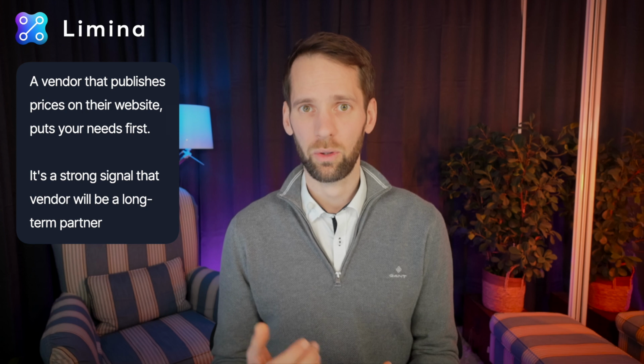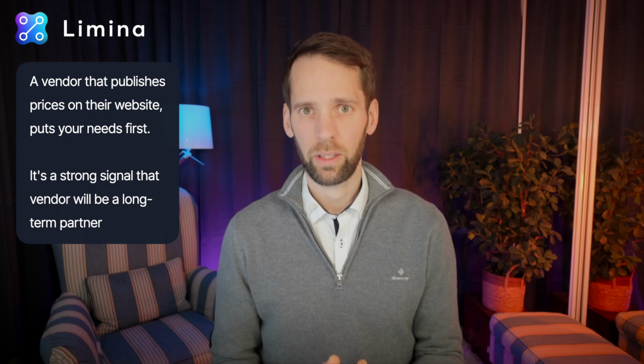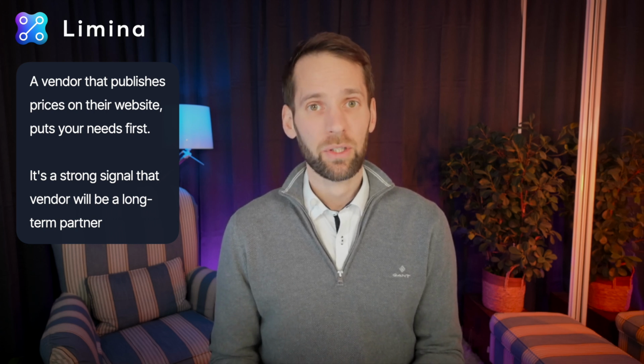The vendor knows what their system costs, so why would they not tell you? For the providers that do, it's a clear signal that they value a partnership with you as a client. They put your needs and wishes ahead of their own concerns around competitive intel and the fears that come with publishing prices on their website.